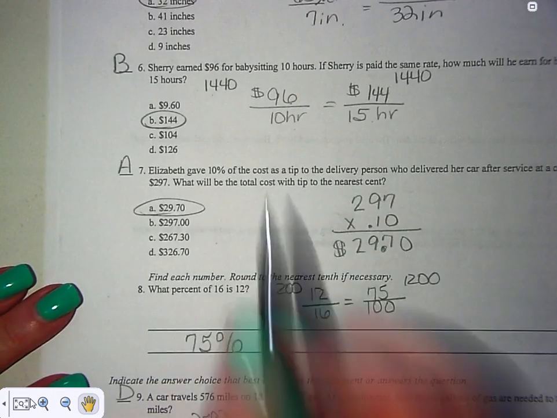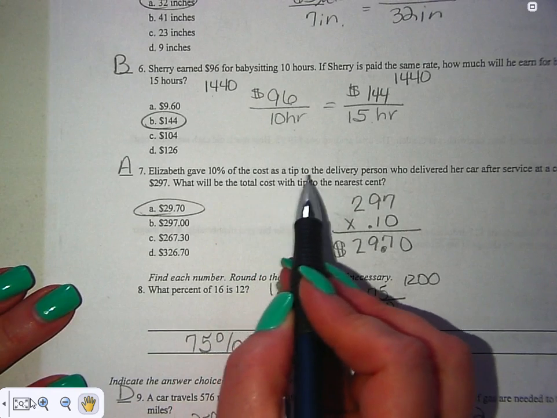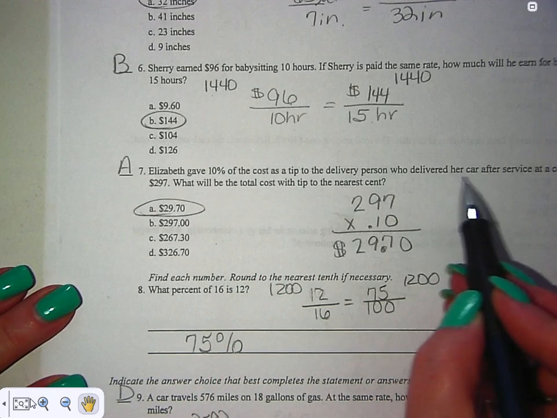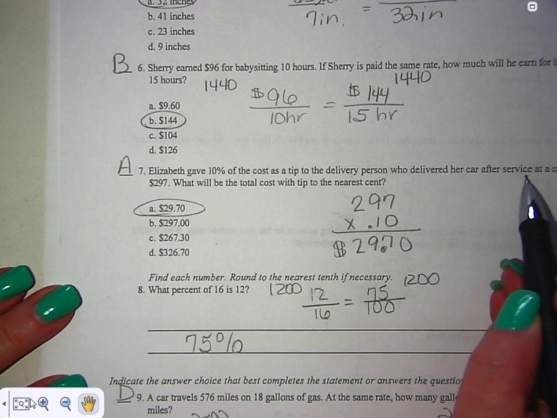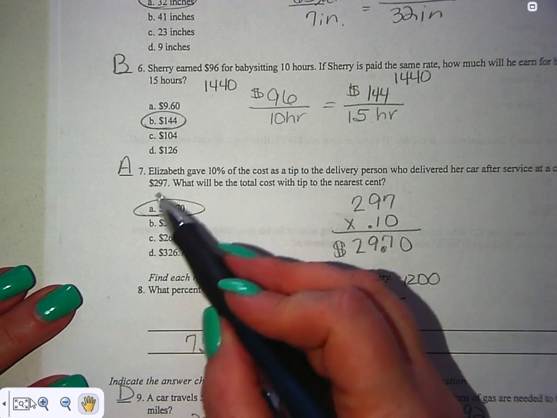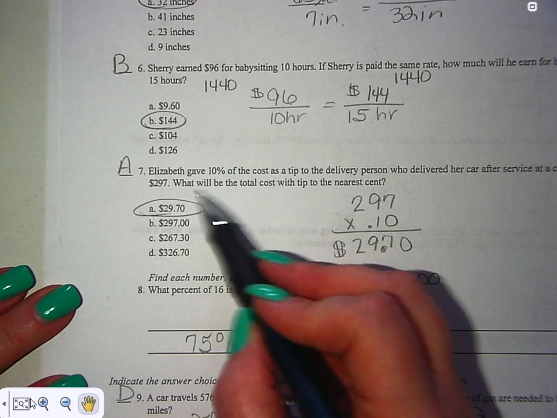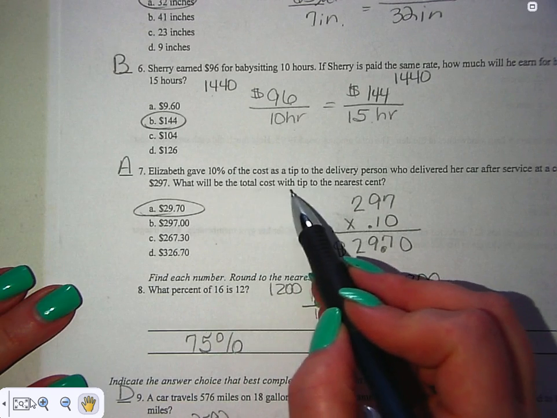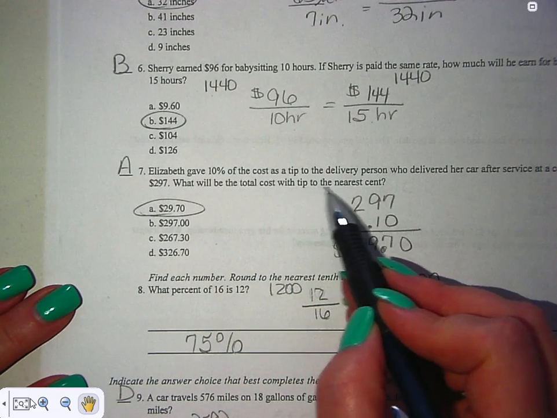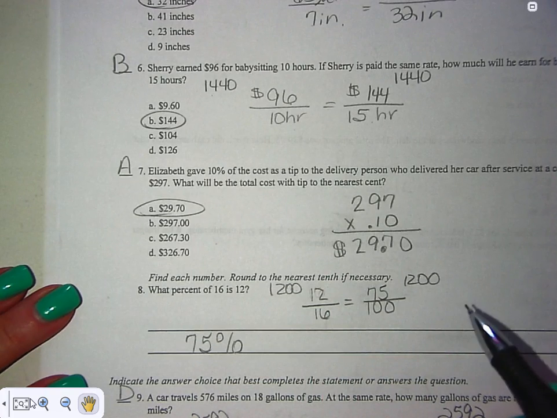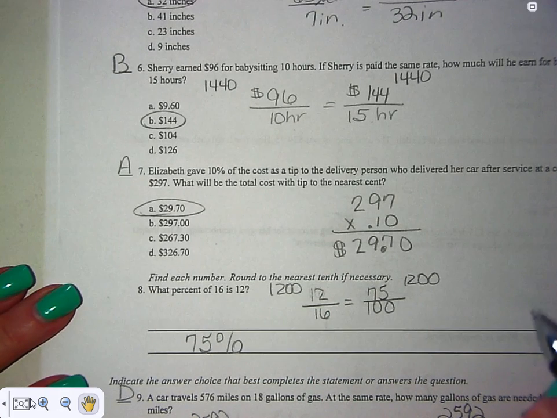7, Elizabeth gave 10% of the cost as a tip to the delivery person who delivered her car after service at a cost of $297. What will be the total cost with tip to the nearest cent? Ooh, I didn't get this one right. I didn't read the question very well. Who knows what I did wrong? What do you think, Matthew?